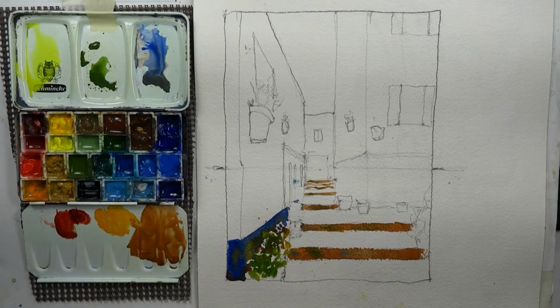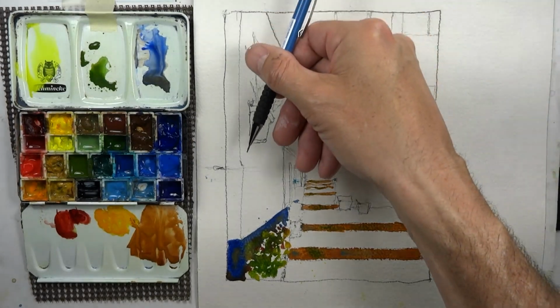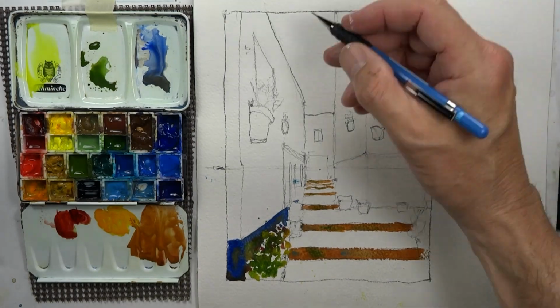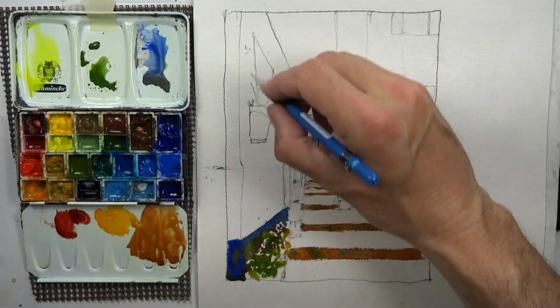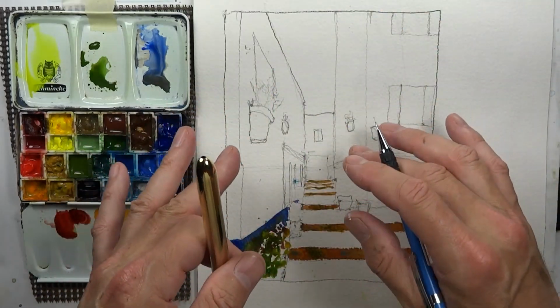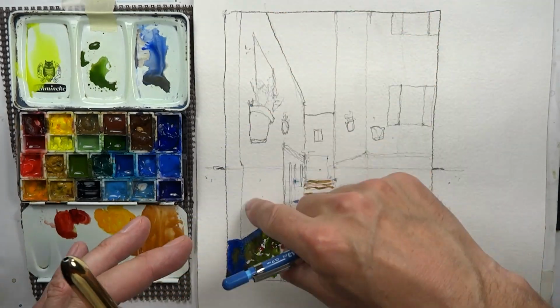So the sunlight is coming down into the scene. It's probably coming from the right and it's striking this wall over here. There's a lot of light in this whole scene, but the brightest light is on this wall, so we're going to keep this wall white of the paper.